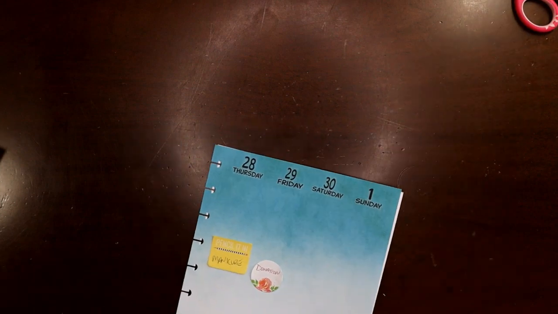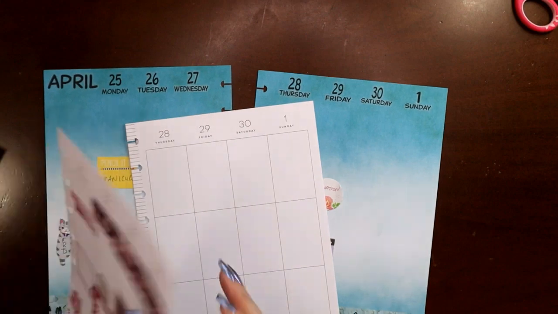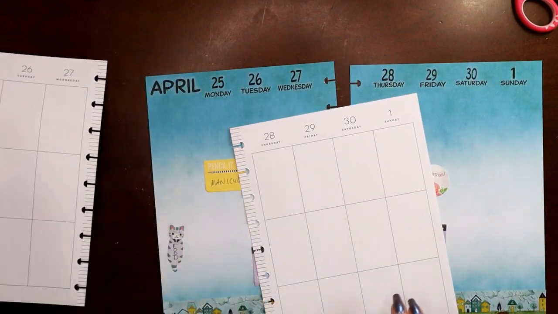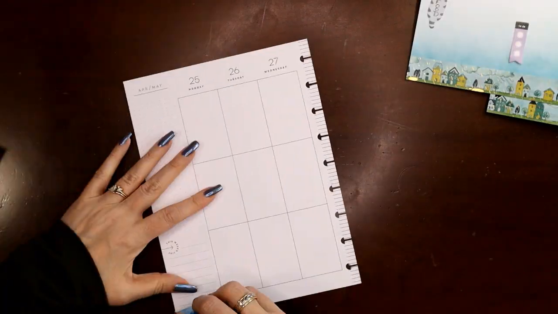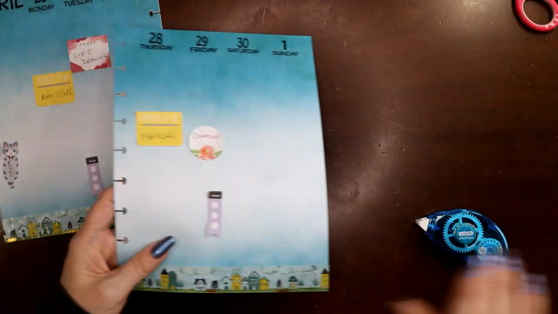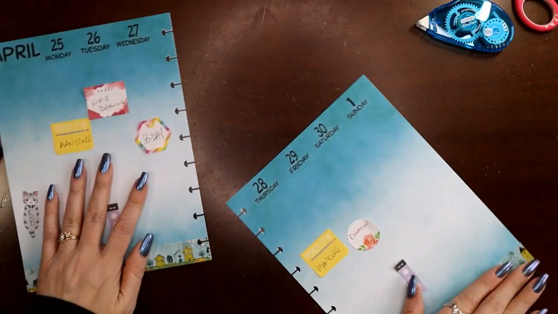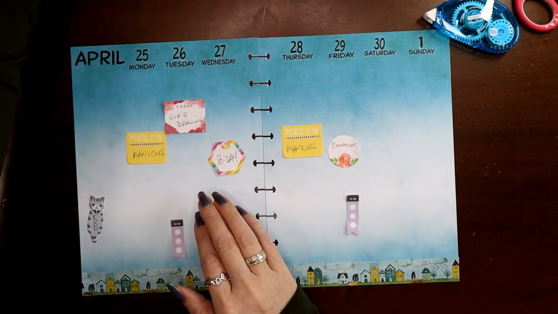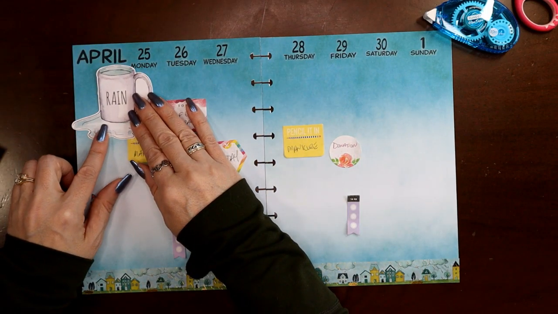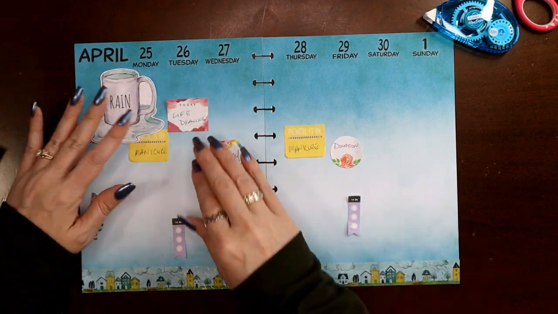The reason I need to frankenplan both sides is because on this one, I have this week's spread that I need to flip to this 25th instead of this one. And on this one, I have the currently page, so I need to flip to that. So I'm going to go around these with tape runner real quick. Okay, so now I know I want this guy up here. I absolutely know that's where I want it. So I'm going to glue that on.